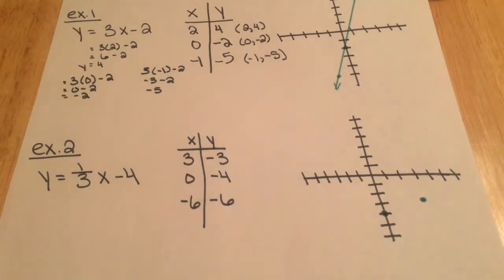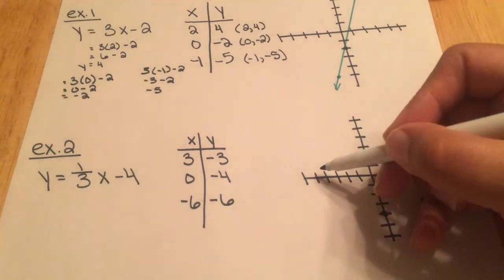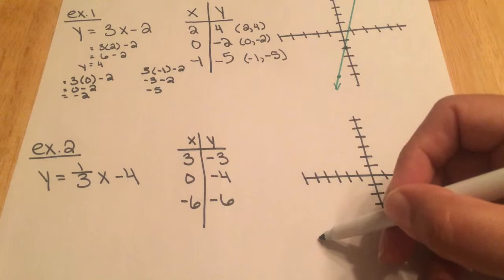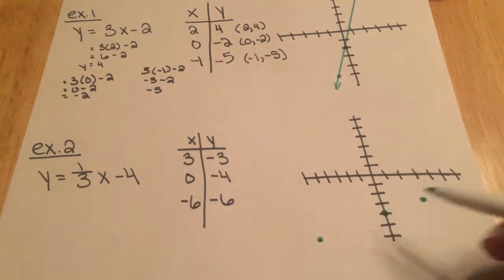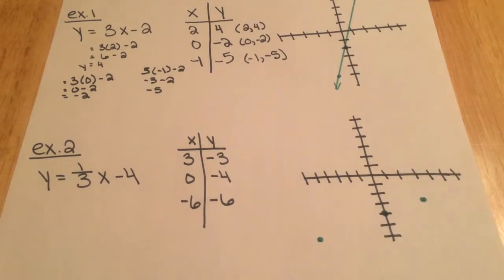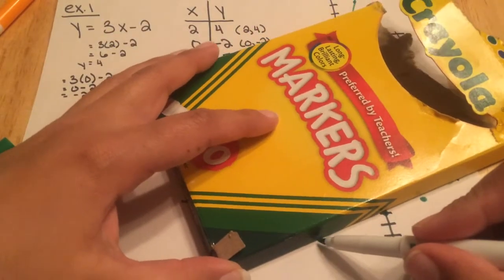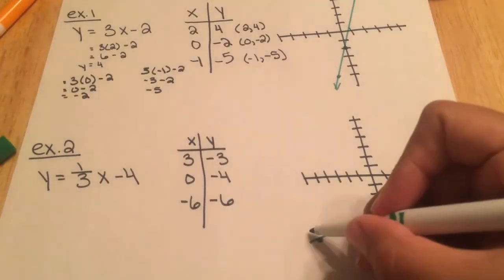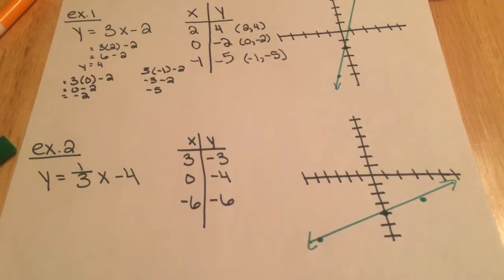Again, we have to be careful about that 0. And -6 and -6. If we notice, we do have a line, and I'm going to use my awesome dog-chewed Crayola marker box ruler. I wish I could have hit all those points, but I didn't. Good ruler there. All right, but we can see that we graphed that line.